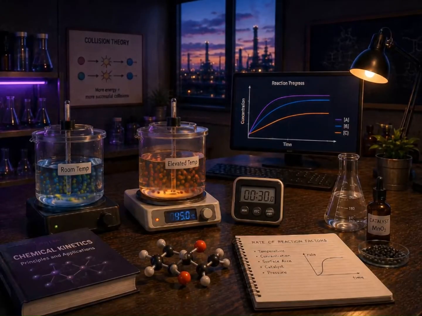If a product is removed, the system responds by replacing some of the removed product. It favors the forward reaction, shifting right. This is why removing product can be useful in some industrial processes. If product is continuously removed, the equilibrium system may respond by producing more product, increasing yield.